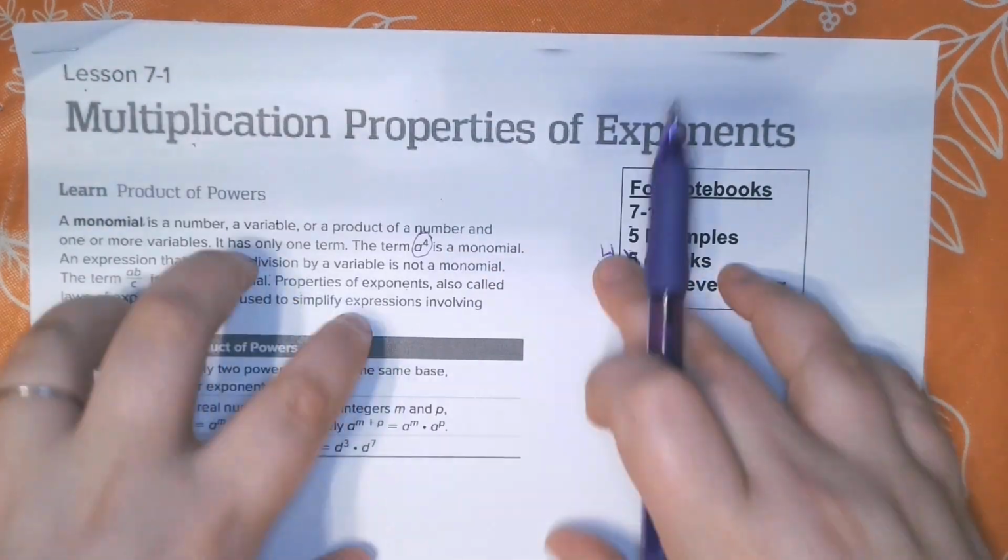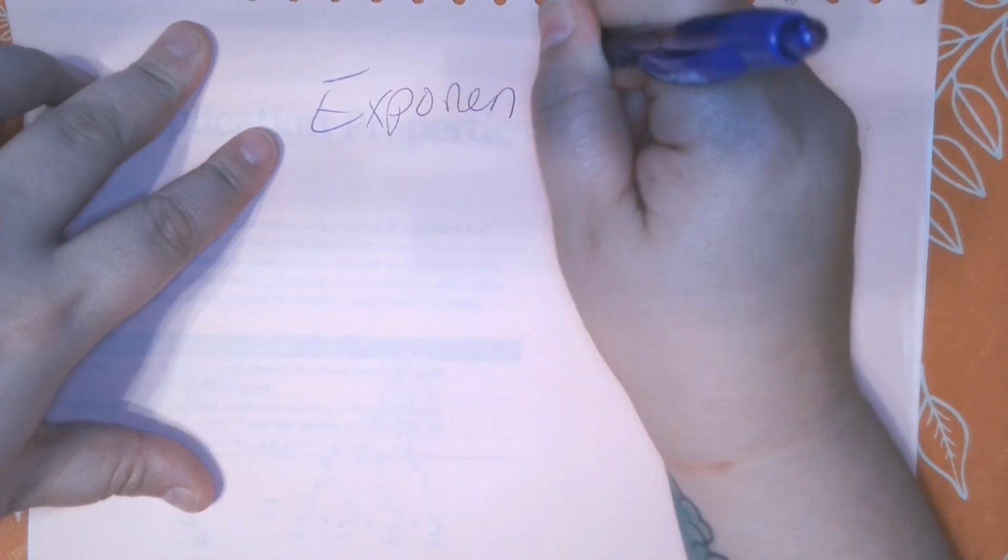So before we start this, I'm going to do a quick lesson on exponents. We should remember exponents from middle school. If you don't, take some notes on exponents because that's what we're doing for the majority of this unit, module, whatever you want to call it.